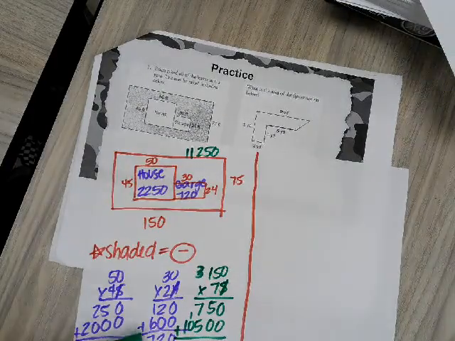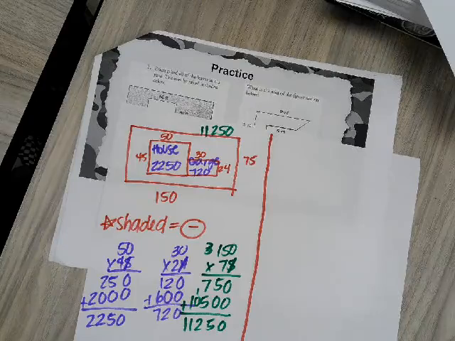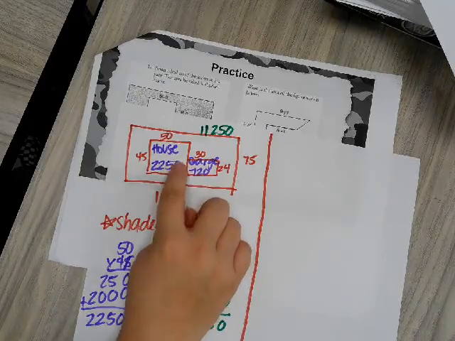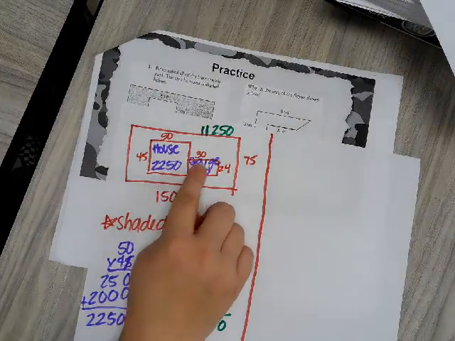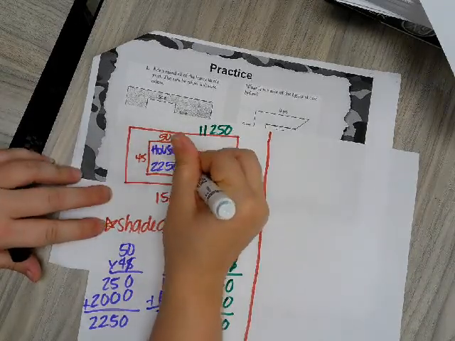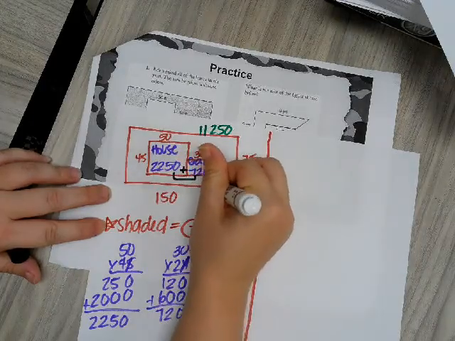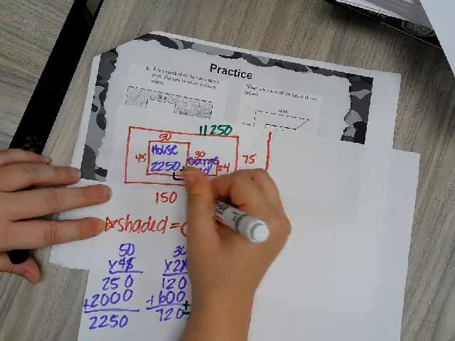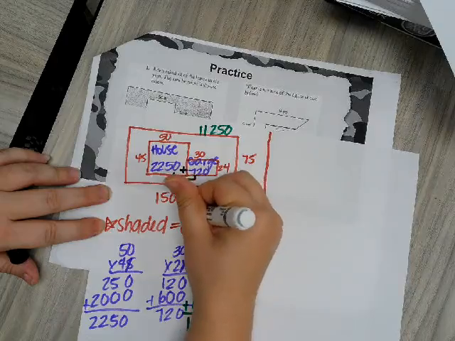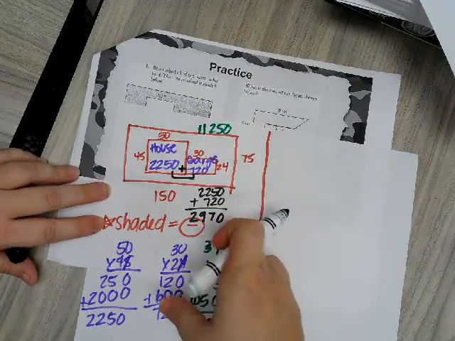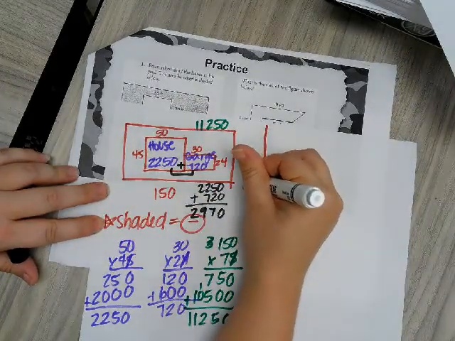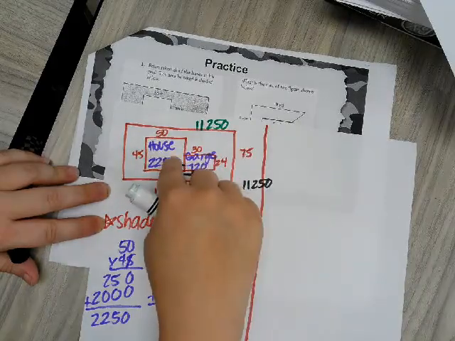Okay. So now, what am I supposed to do? I know at this point, I'm going to have to subtract something. But before I can subtract, I want to figure out how much this whole house and garage is. So I'm going to go ahead and add these two together. So my 2,250 plus my 720 is 2,970. Okay, so now I'm going to have to take my yard and subtract it from my house and garage.